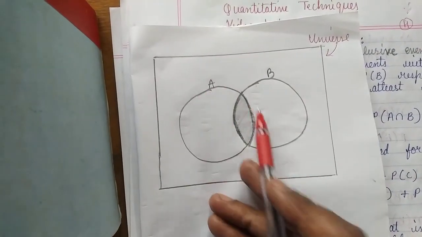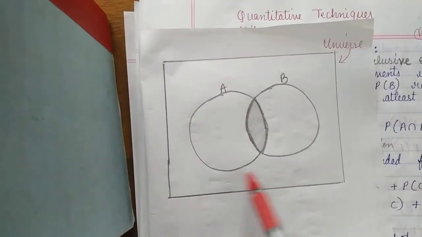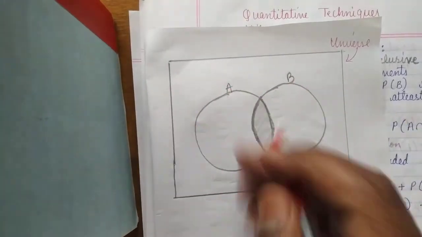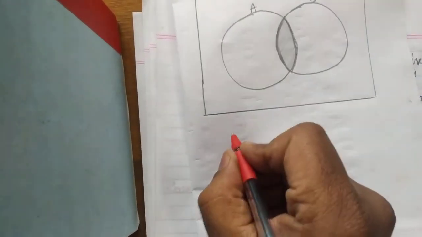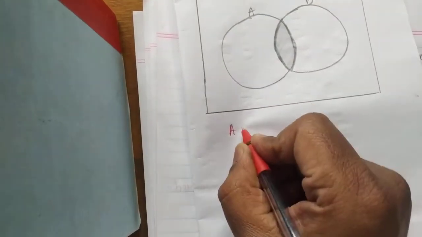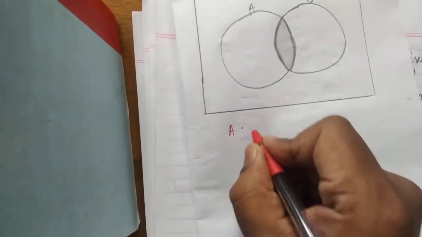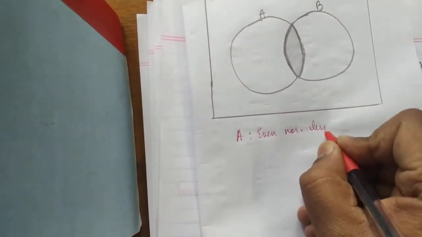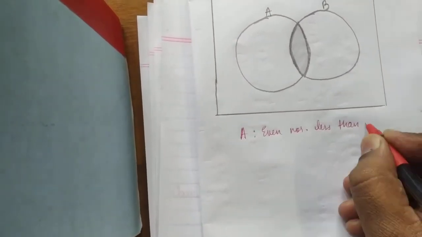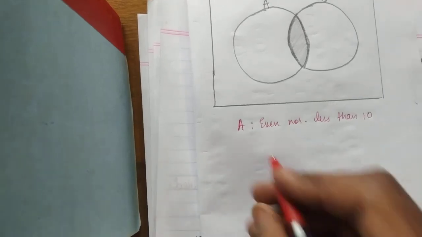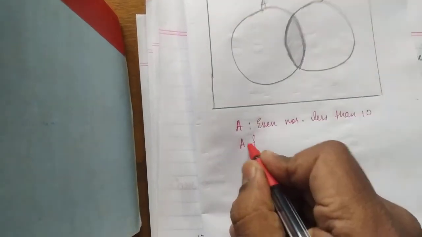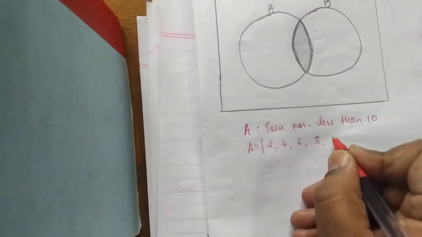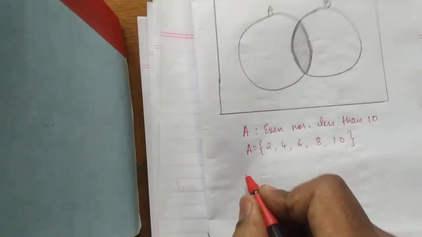Now these are two sets, set A and set B. Suppose set A represents even numbers less than 10. Then what will be my set A? 2, 4, 6, 8, 10.